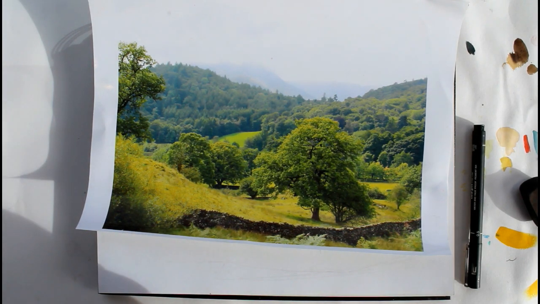So I'll stop wittering now and get on and do this drawing. Let me know what you think in the comments below. Let me know if you enjoy going out and about drawing landscapes, because really that is the way to learn more, is to actually go and sit in front of your subject.